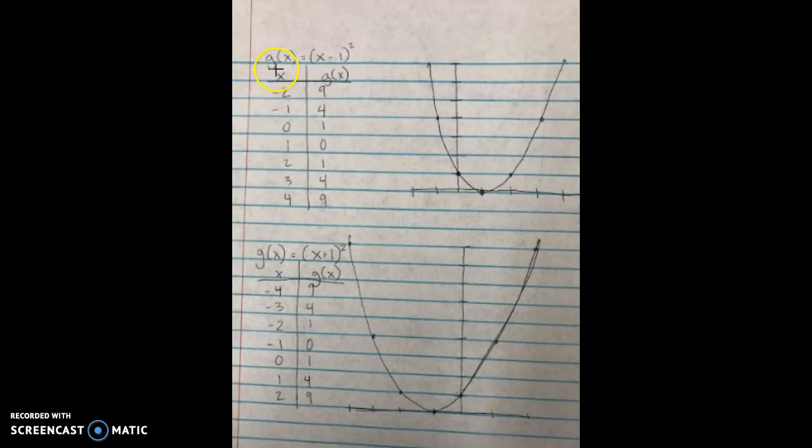All right, so here we go. If we set our x as -2, our output is 9. -1, our output is 4. 0, our output is 1. So notice in this one, unlike the last one, if we set x as 0, then we still do get output from it. 1 gives 0. 2, our output is 1. 3, our output is 4. And 4, our output is 9.